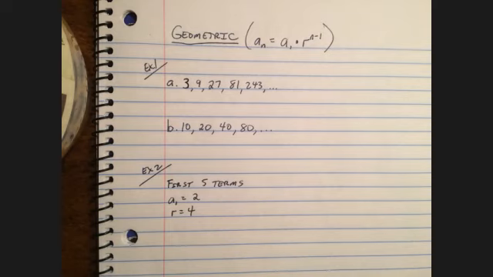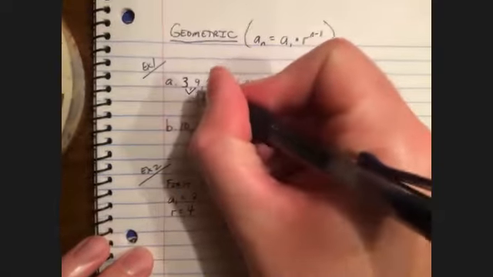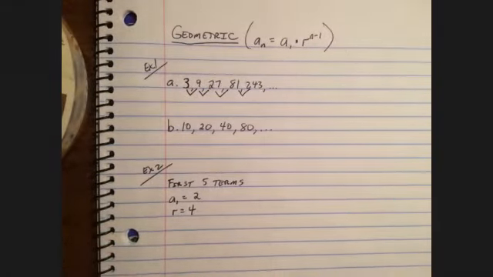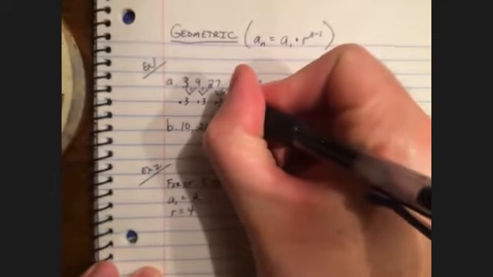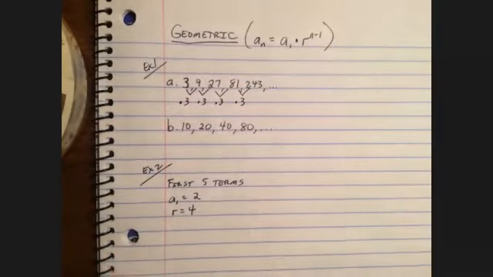So just like we did with the other notes, I'm going to do the first two parts of example 1, and let you do the third part. So just find the common ratio here between these terms. We're multiplying by 3 each time in order to get from one term to the next. So we would call our common ratio equal to 3.